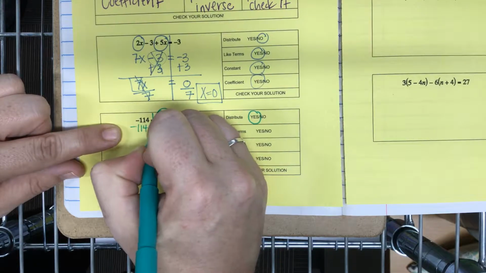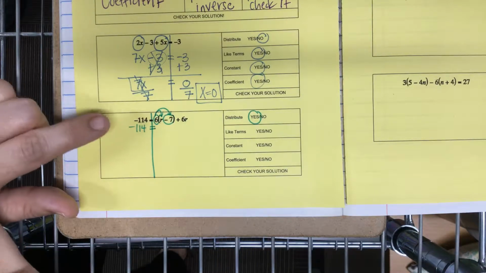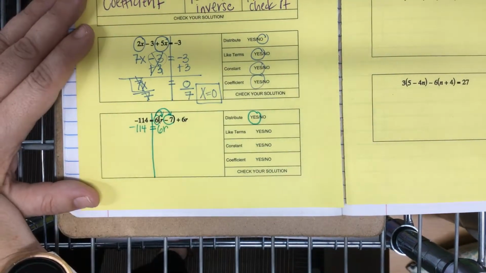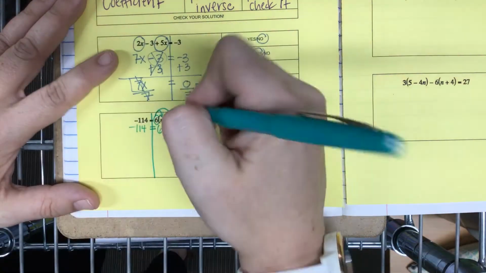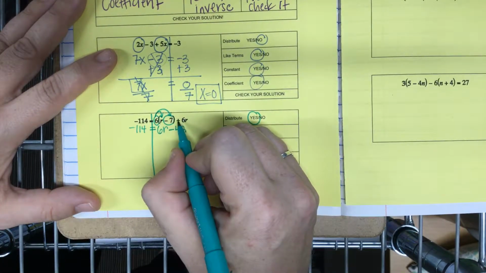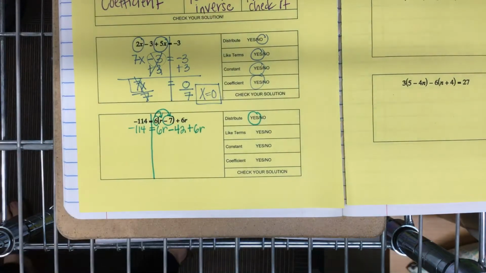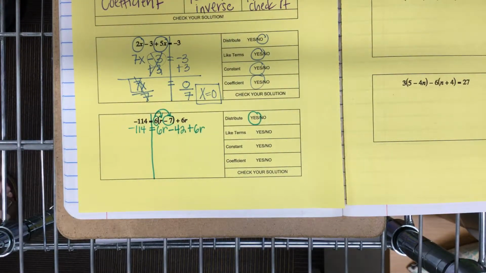So, -114 equals, what's 6 times r? 6r. What's 6 times -7? -42. Good job. And then I have this plus 6r that I just add on to the end. So first step, do I need to distribute? The answer is either yes or no. I know that I distribute because there are parentheses.